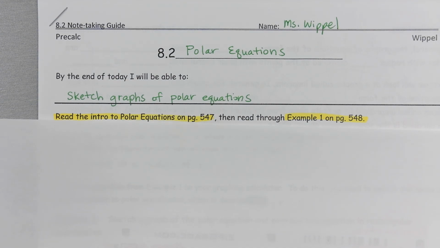So in section 8.2, this is all about the graphs of polar equations. There's some simpler equations and some more complicated ones. Today we're going to look at some of the simpler ones because that's going to help you when you have to identify rectangular equations in section 8.1.